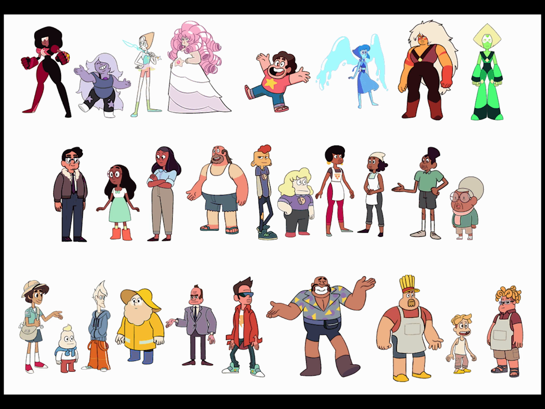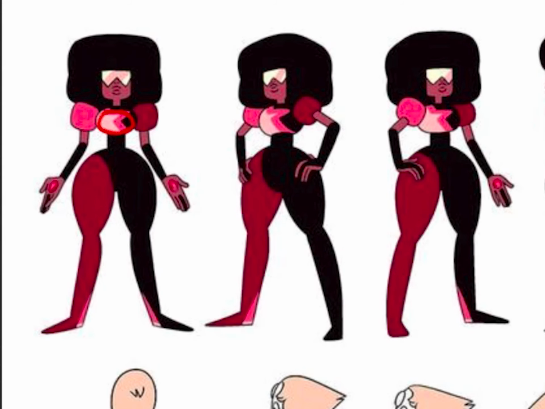So right here, the first character is called Garnet. She's a very tall character. She's taller than the other main characters. So she has a small-ish kind of bust, a very, very tiny waist, very large hips proportionate to the rest of her body, large thighs, and then smaller calves compared to her thighs. She also has very slender arms.